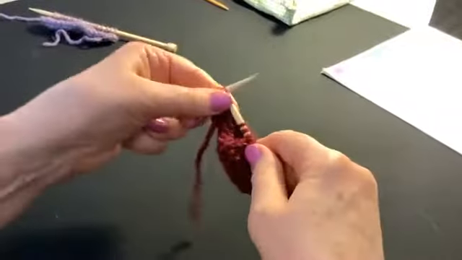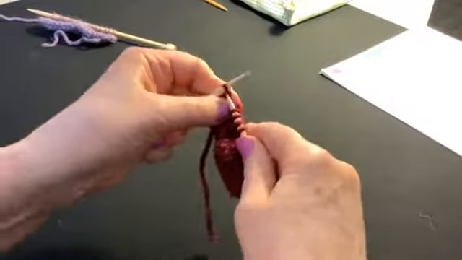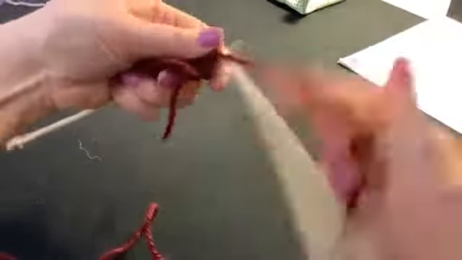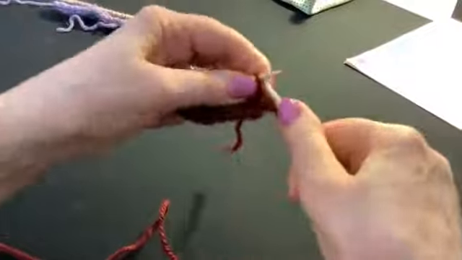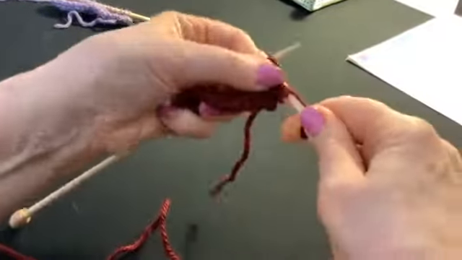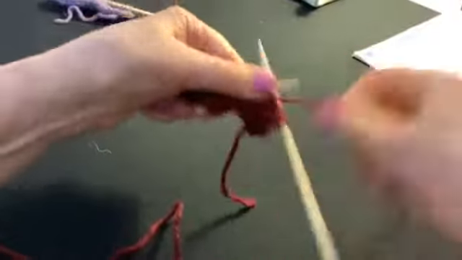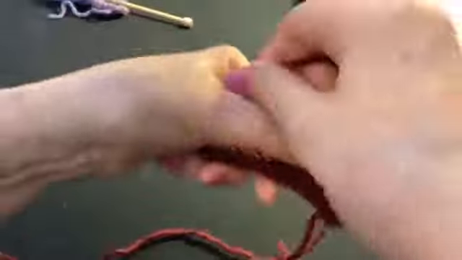When you do your little practice swatches for this, you'll need to watch where you do that if you want to keep it in line, unless the pattern says otherwise, because you've got to take account of where those slip stitches are going over the knitted stitch. And it's easy to miscount.